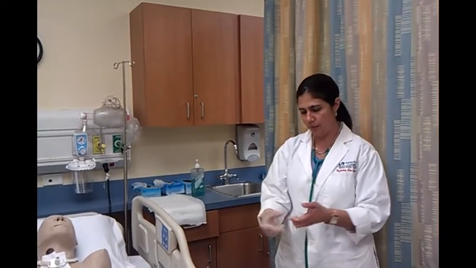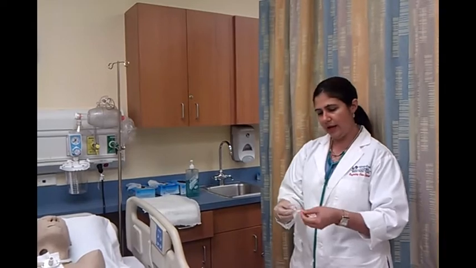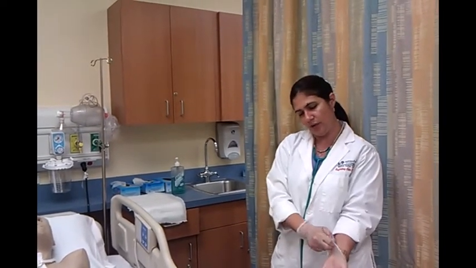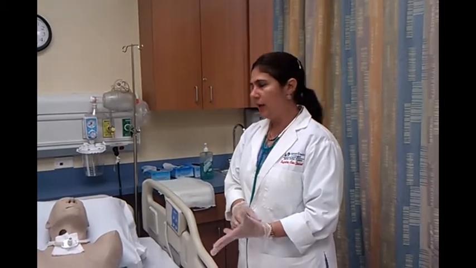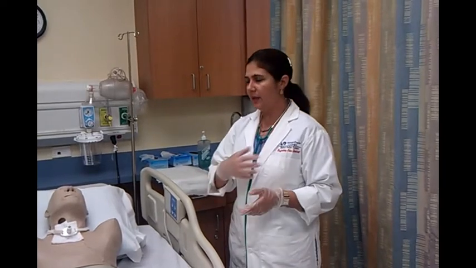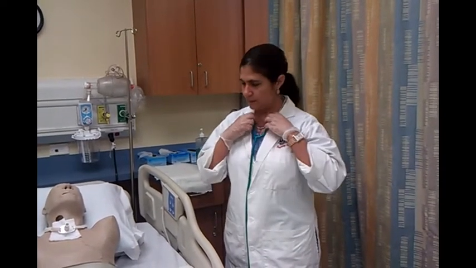After I put my gloves on, I have to identify my patient. I need to ask for his name and his date of birth, and after I see that it's the correct patient, I'm going to do the respiratory assessment. For the respiratory assessment, I have to check the heart rate, respiratory rate, the oximeter, and listen for lung sounds.